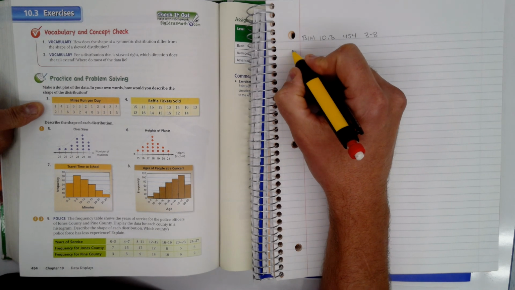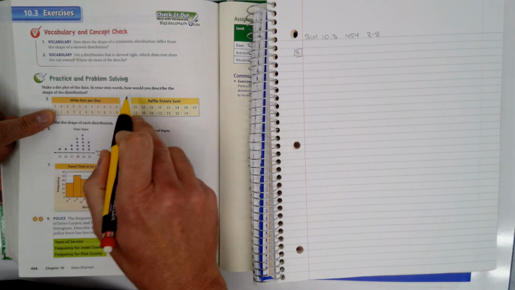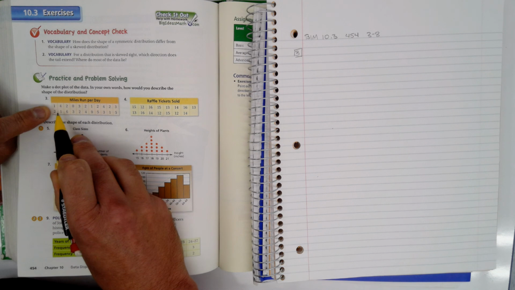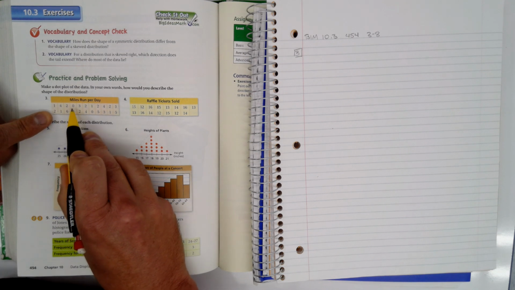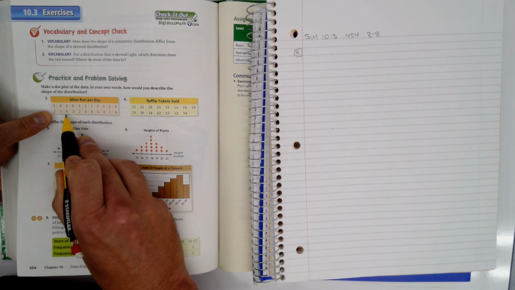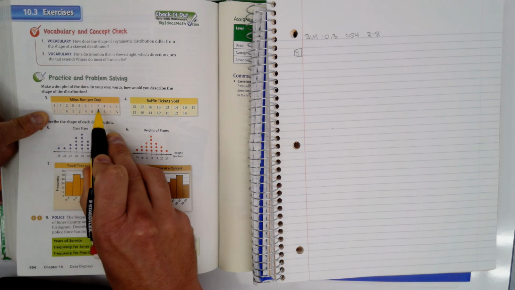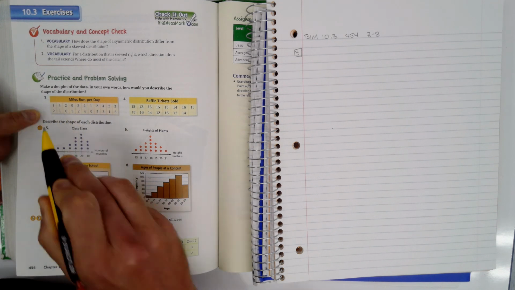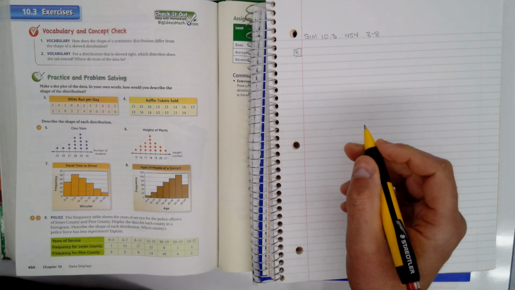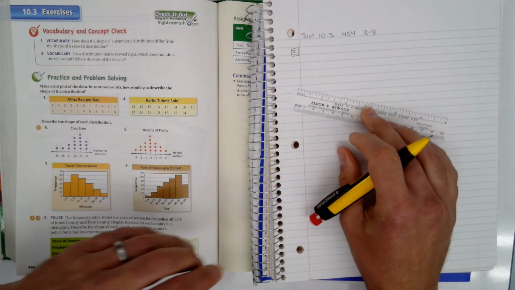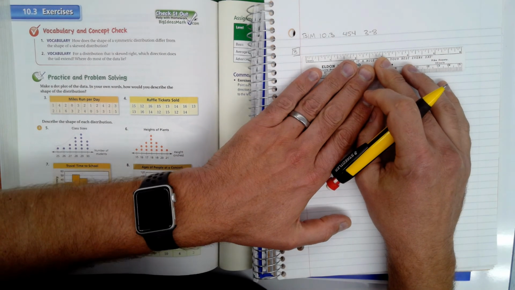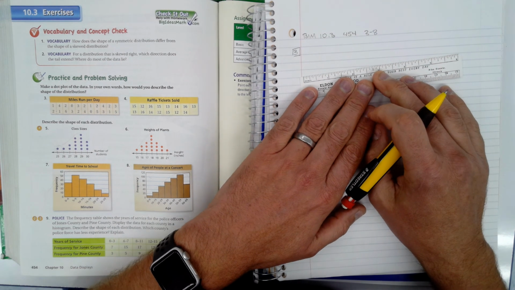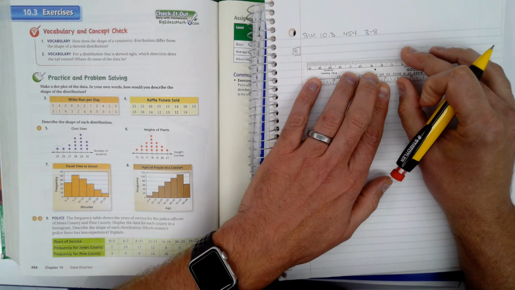And the first thing we always need to do when we're making plots or graphs or anything is we need to look at the smallest and the largest. So the smallest is 0. It looks like the largest is 6. So let's look through this really quick. Yeah, the largest is 6. So we need to make a line plot. So I'm going to bust out my ruler here, and I'm going to make a line plot. And I'm going to use centimeters here because centimeters are easier for me to use.